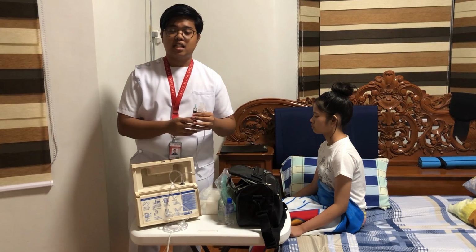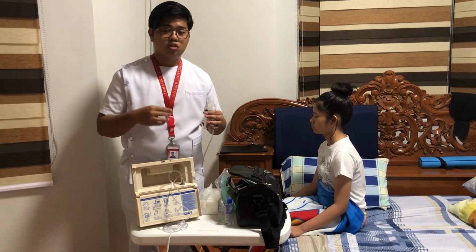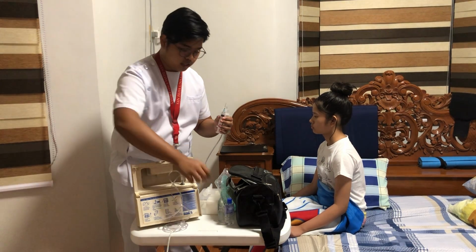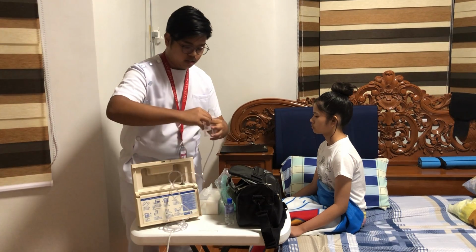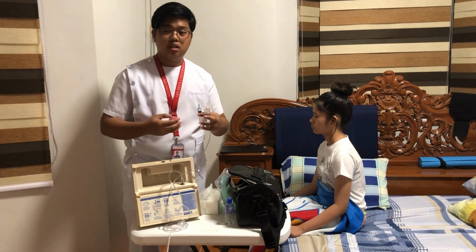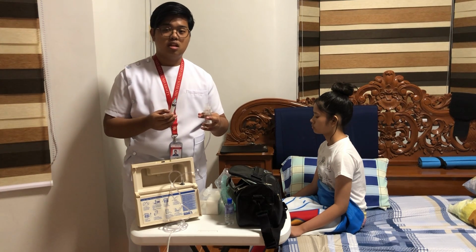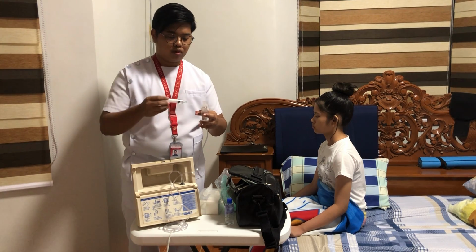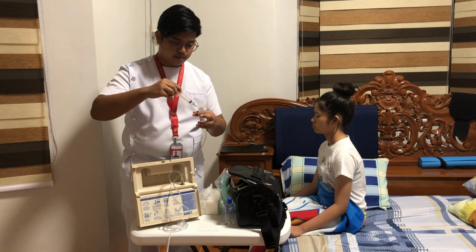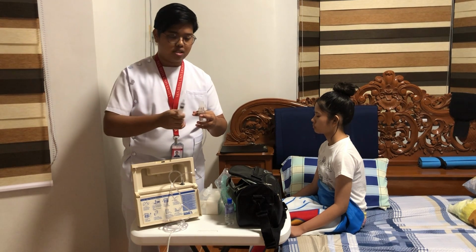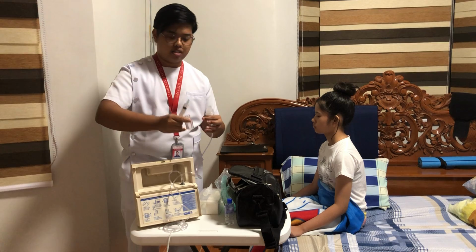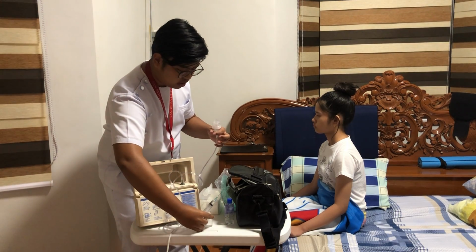And then we need to add a sterile normal saline solution or a sterile water. Especially when we are dealing with pediatric patients, but in cases that we're dealing with adults, we can give the whole nebule for the process of nebulization. So for demonstration processes, I will add a normal saline solution or a sterile water.